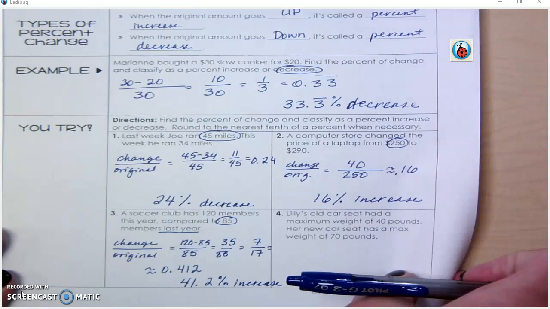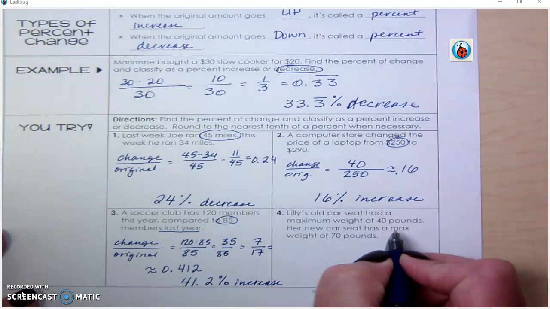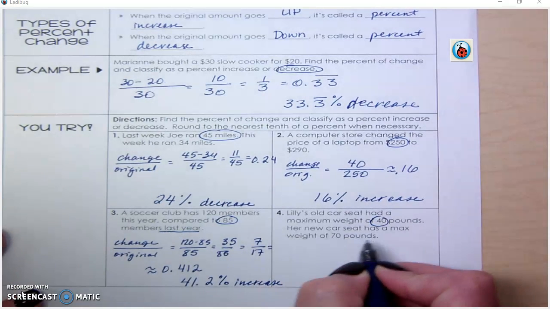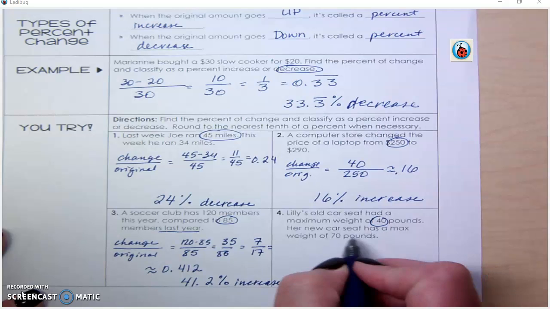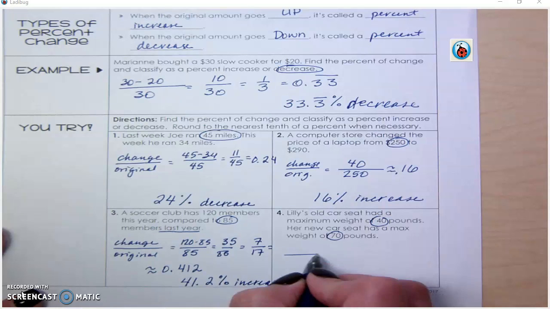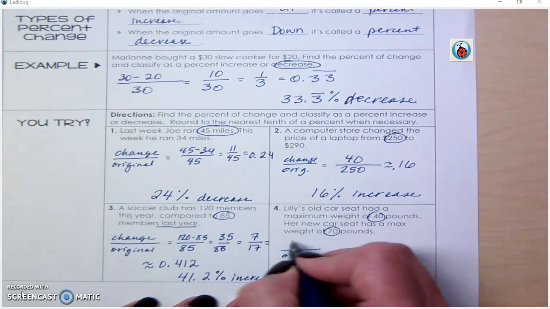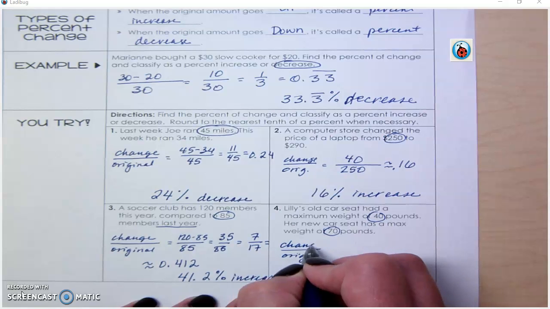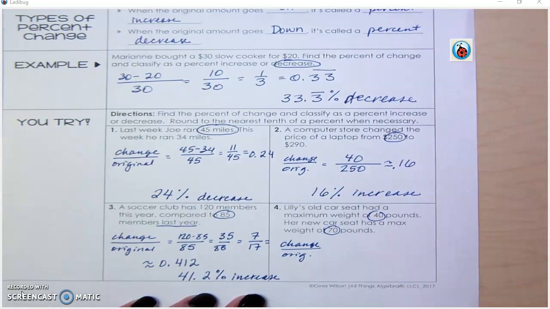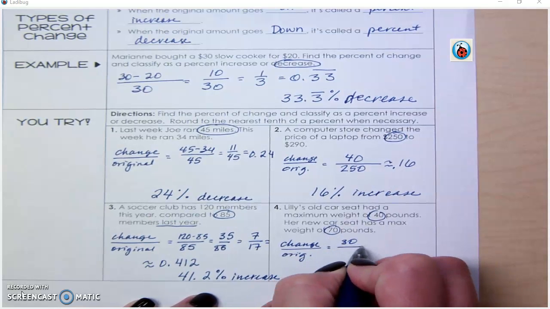All right, then the last question for your video. An old car seat has a maximum weight of 40 pounds. The new car seat is 70. Okay, so old is the same as original, versus the change. How much more can her car seat accommodate? 30 pounds. 70 minus 40.